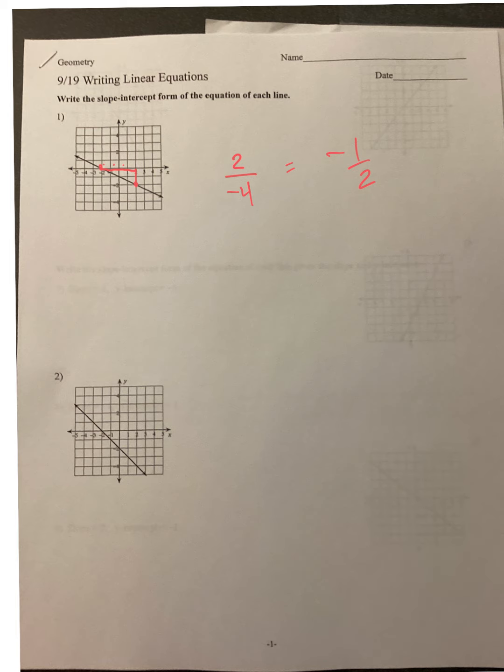And the y-intercept, where does this graph hit the y-axis? So your slope is negative 1/2. Negative 1 is your y-intercept, and we're going to put it in the format of y equals mx plus b. So it's going to be y equals negative 1/2 x minus 1.